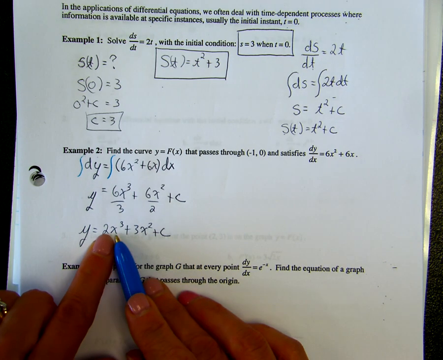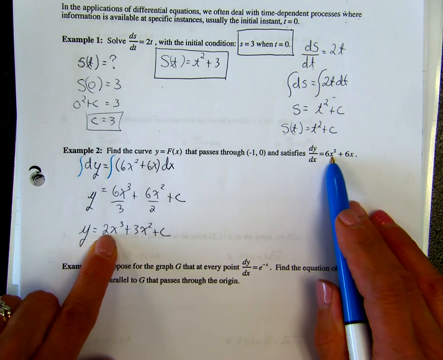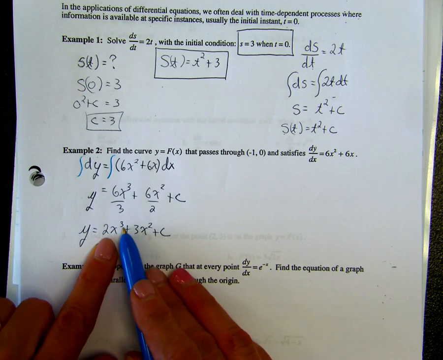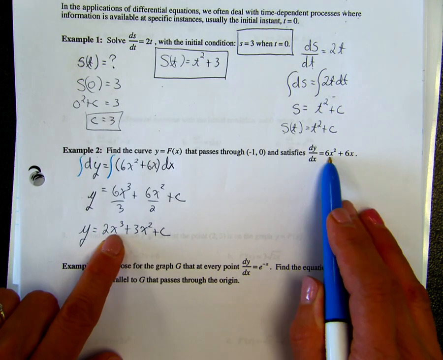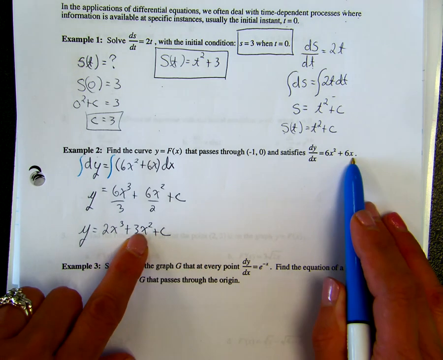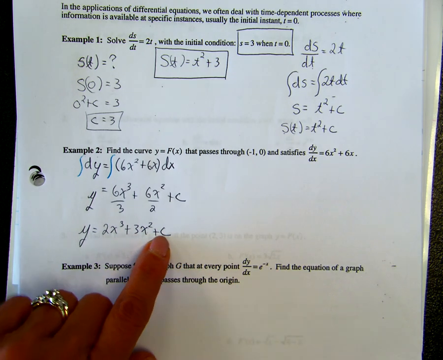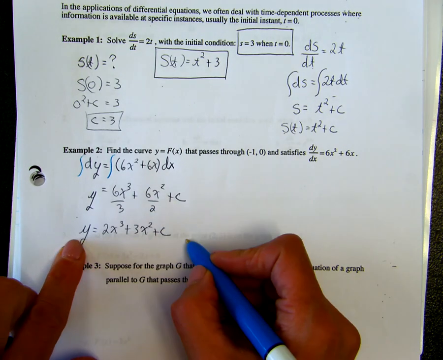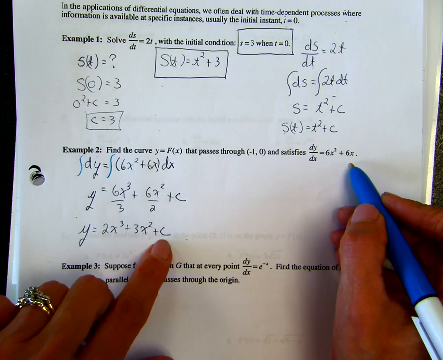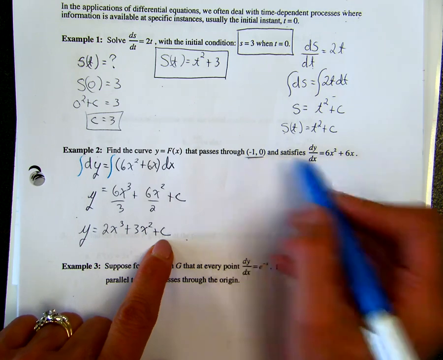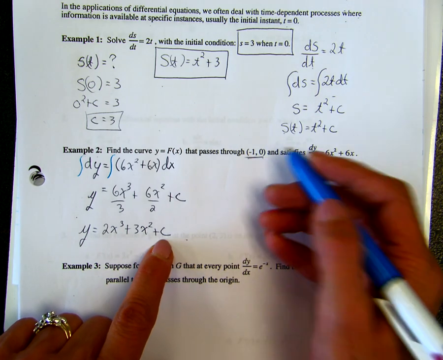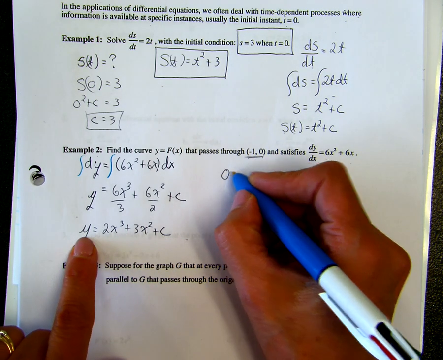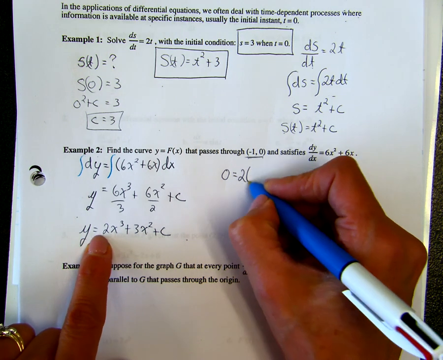Let's check that the derivative of this gives us this equation. If I took the derivative, I'd get 6x squared, check, plus 6x, plus the derivative of a constant, 0. So here's my equation. How do I find out what that constant is? I substitute in the value when x is -1, y is 0.